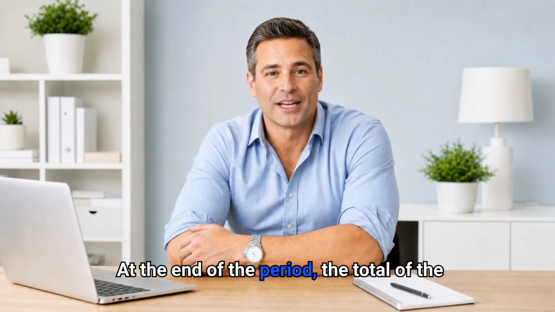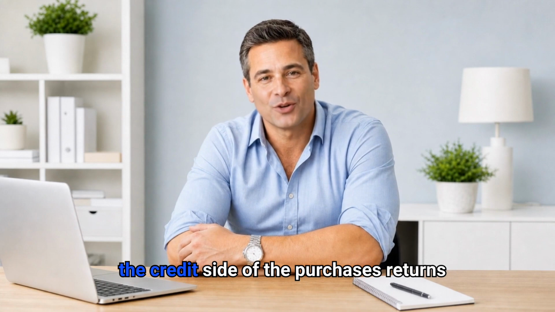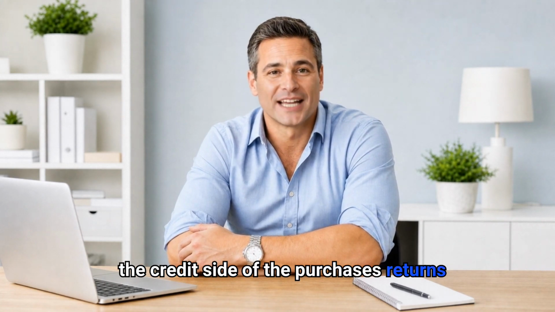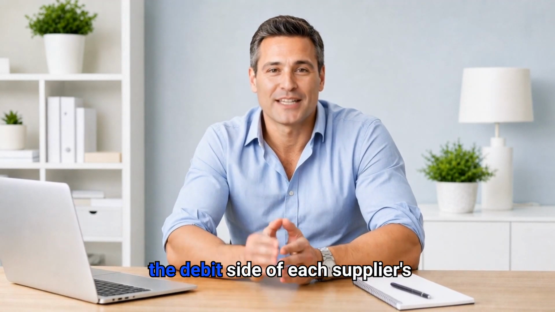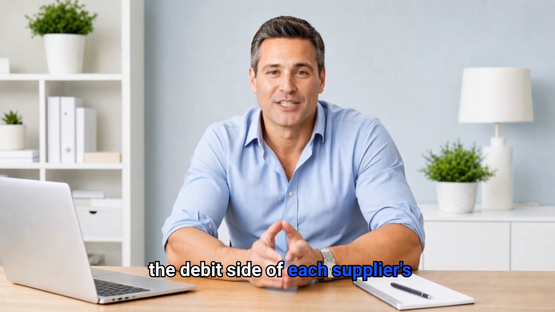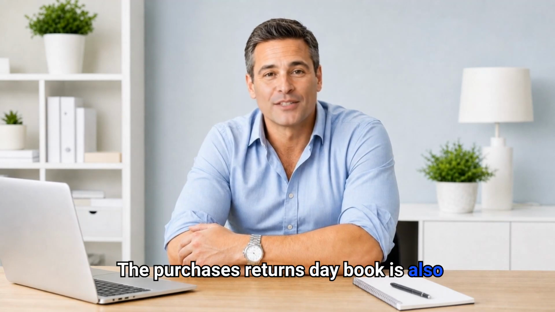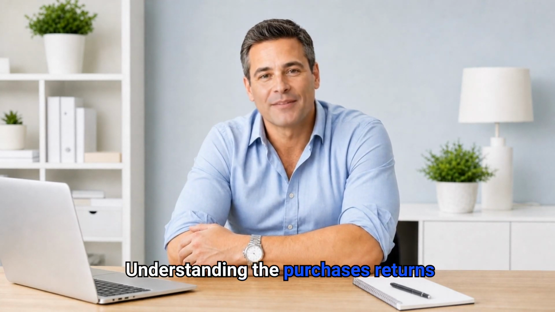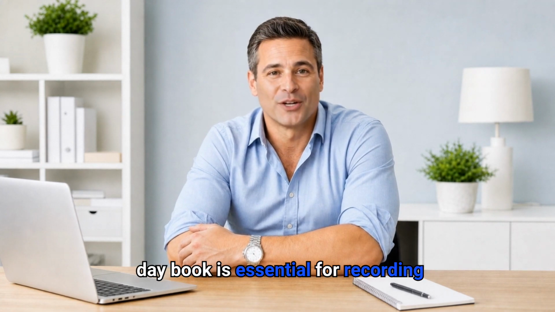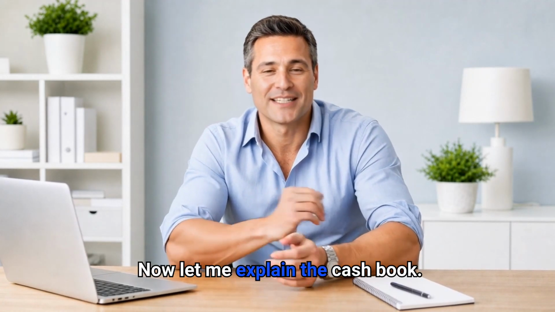At the end of the period, the total of the Purchases Returns Day Book is posted to the credit side of the purchases returns account in the ledger. The individual amounts are posted to the debit side of each supplier's account. The Purchases Returns Day Book is also called the Returns Outwards Book. Understanding the Purchases Returns Day Book is essential for recording returns. This is frequently tested.